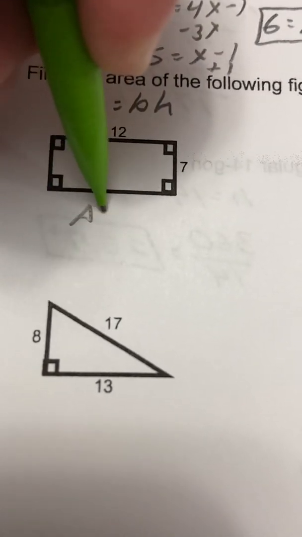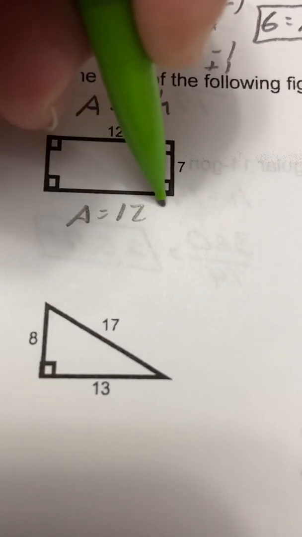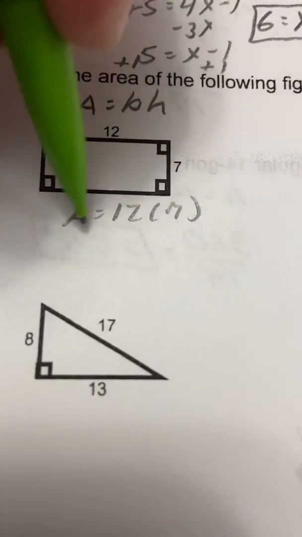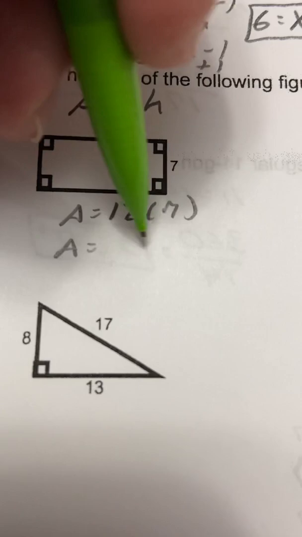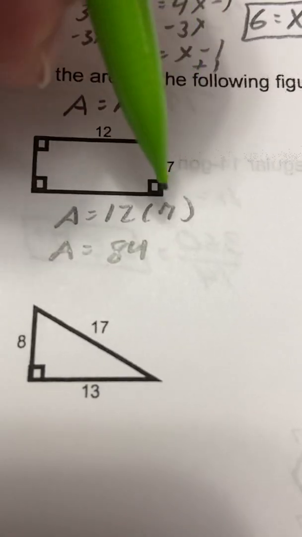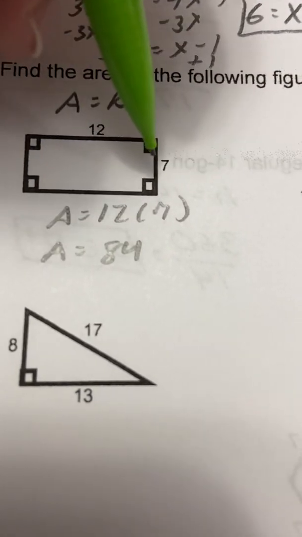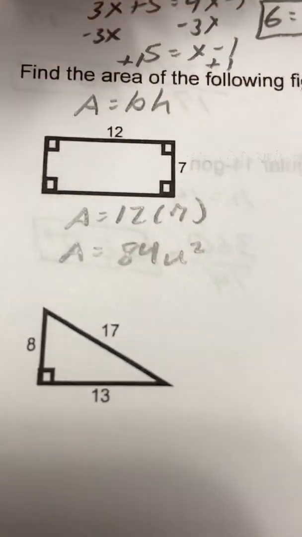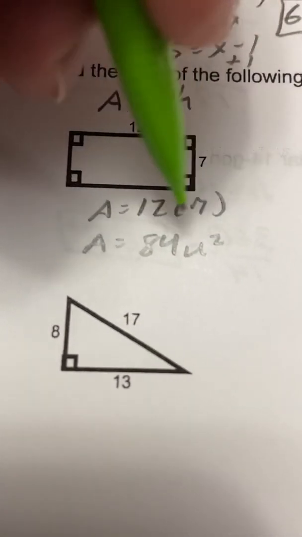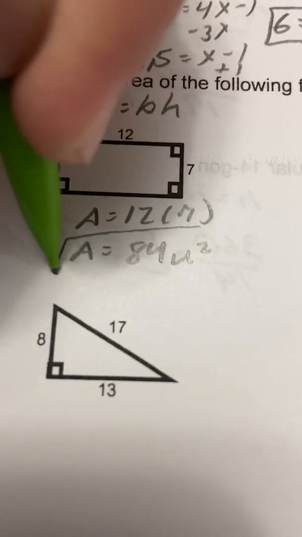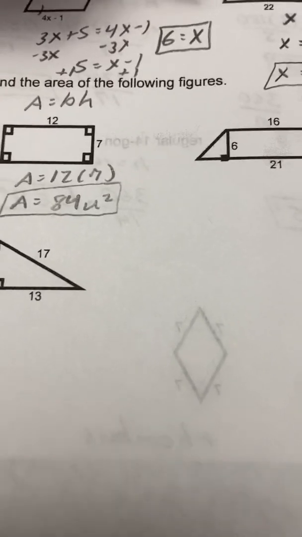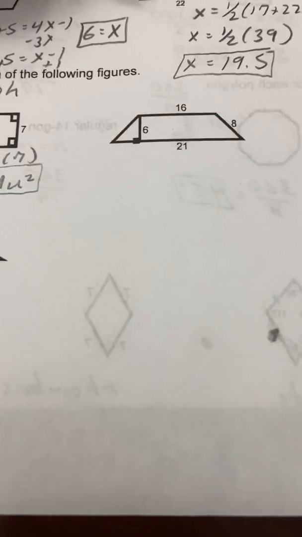So our area is going to be 12 times 7. This base times that height. $84. There are no units given to us, but to make sure that we know that any units would be squared, we're going to put u squared on there to represent units squared. All right, so then the next one.